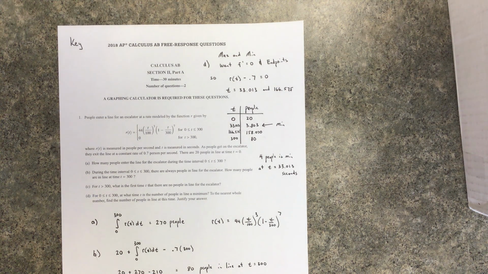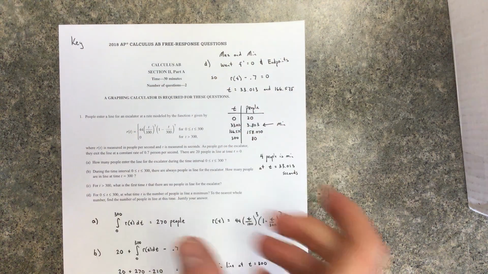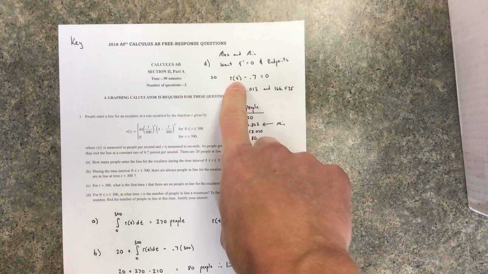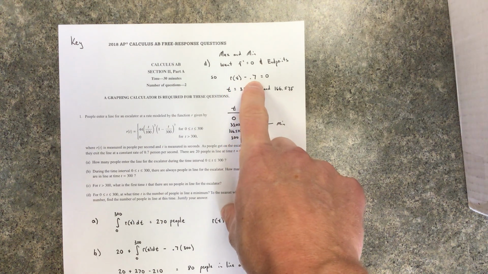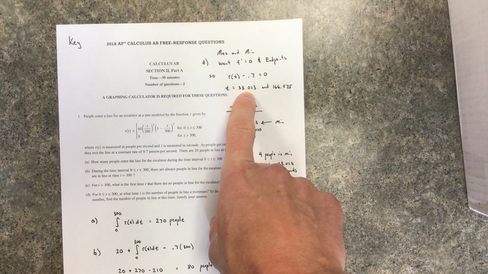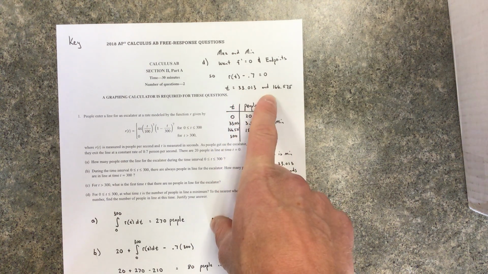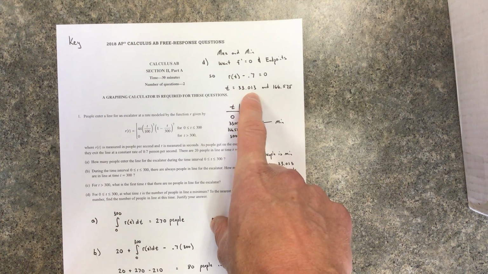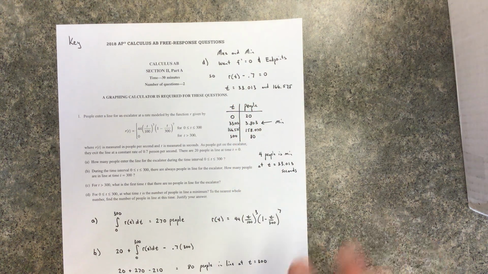Again, reminder, we find mins and maxes by looking for when f prime is equal to 0, or endpoints, or where f prime doesn't exist. F prime almost always exists in story problems, so we're really looking at f prime equaling 0 and endpoints. The f prime is the total rate. The total rate is the rate entering minus the rate leaving, and we want that equal to 0. That occurs at two different times, at 33.013 and 166, rounded to 3 decimal places.